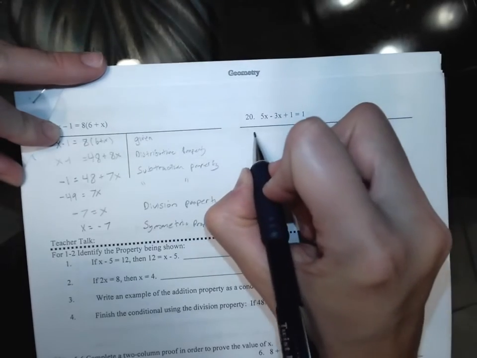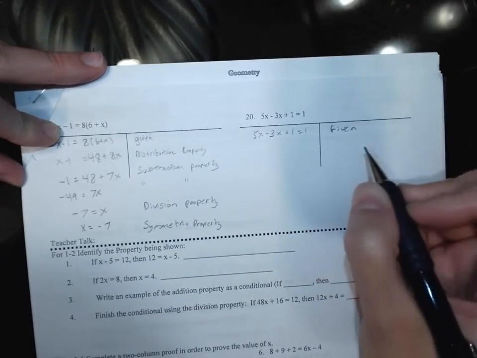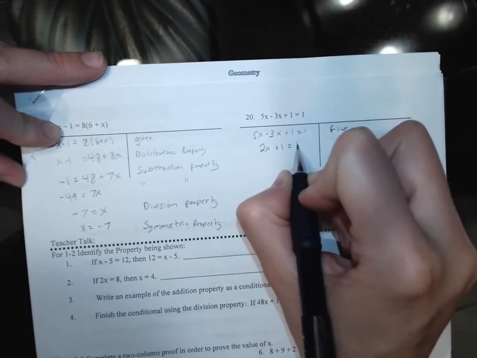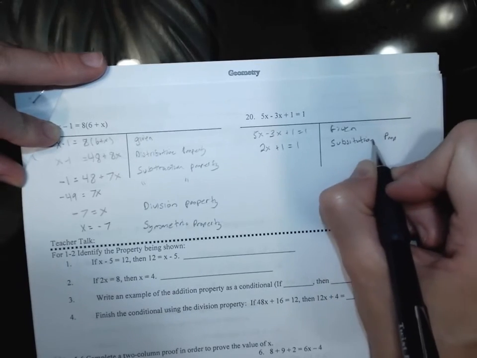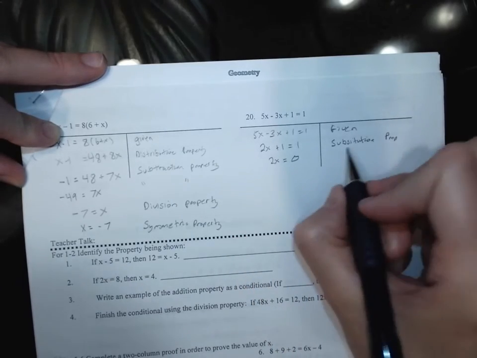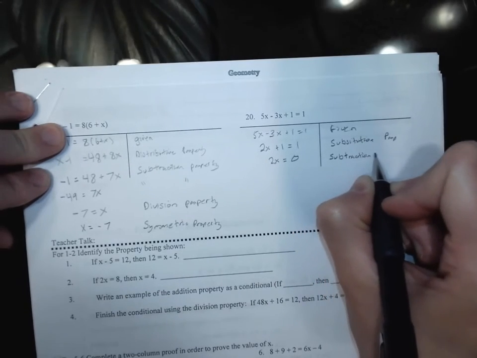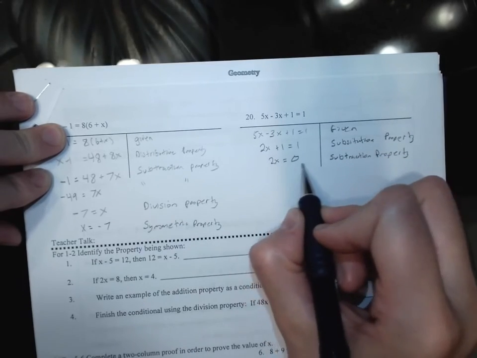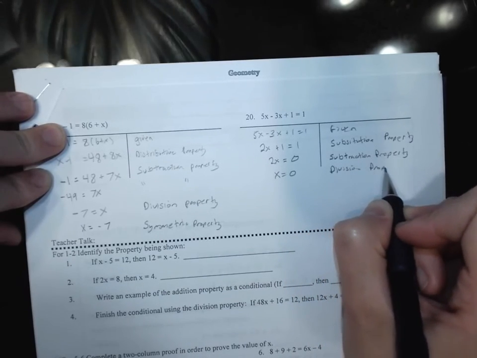Alright, our last example. 5x minus 3x plus 1 equals 1 is what we're given. I'm going to start by substituting in the fact I know 5x minus 3x is 2x. Then if I subtract 1 from both sides, I'd have 2x equals 0. That's the subtraction property. And if I divide both sides by 2, I'd get x equals 0. Since I divided, that'd be the division property.